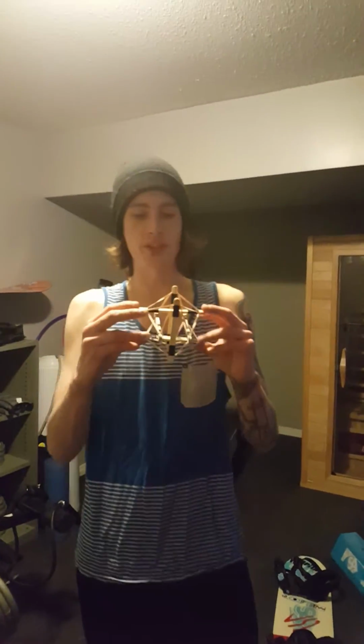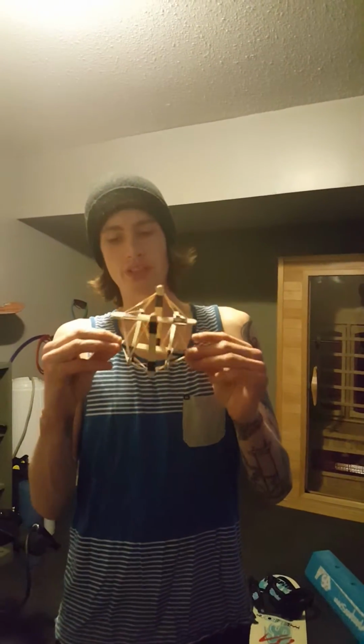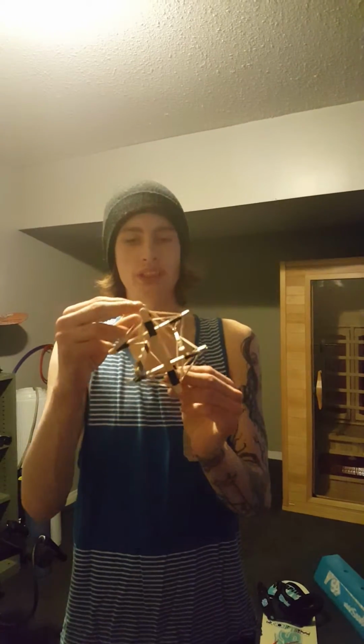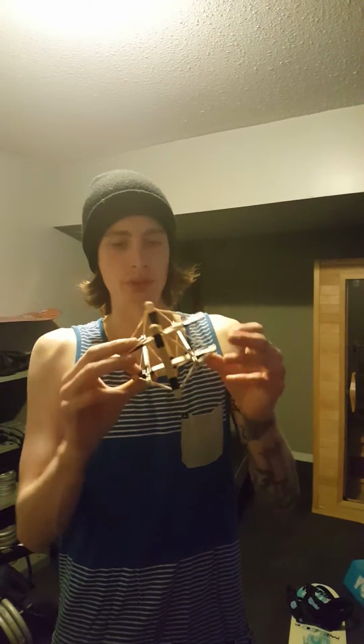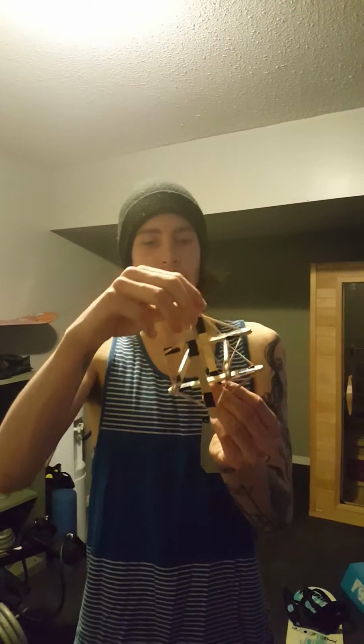Moving on from there, we're going to talk about the tensegrity, and this tensegrity model that I built out of popsicle sticks, electrical tape, and elastic bands. This tensegrity model really replicates the human body, as the popsicle sticks are the skeletal system and the elastics are the myofascia.